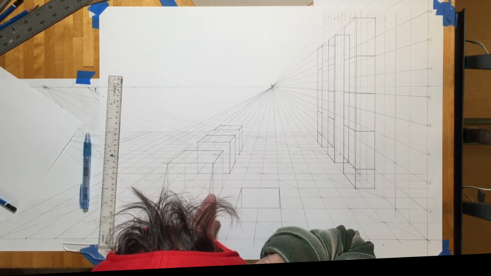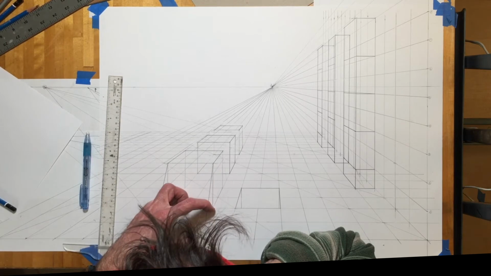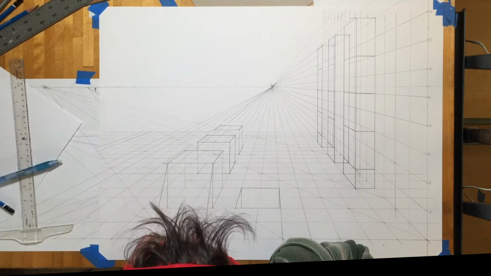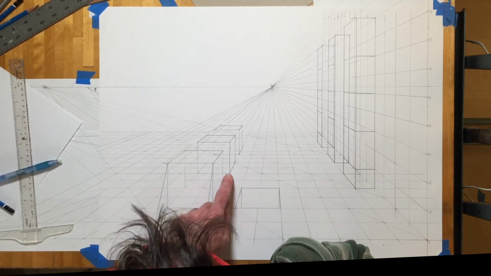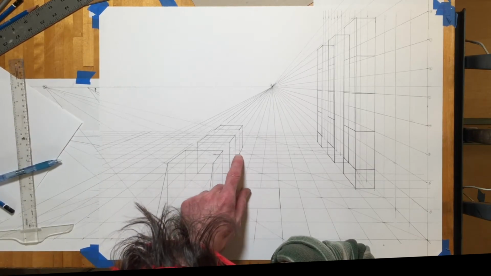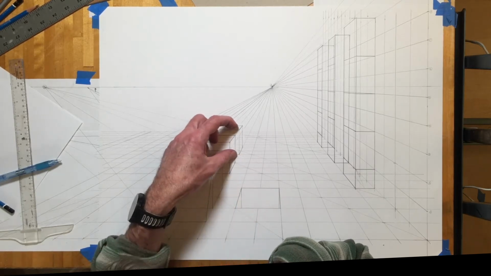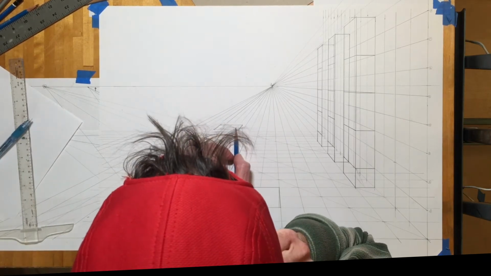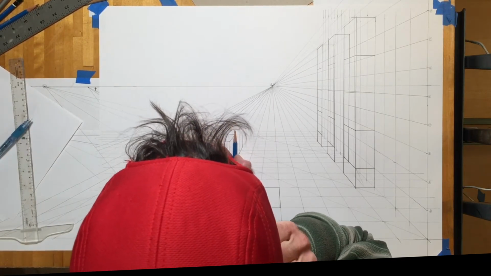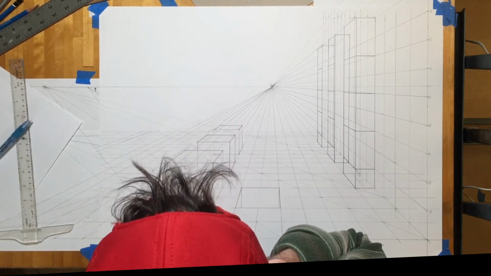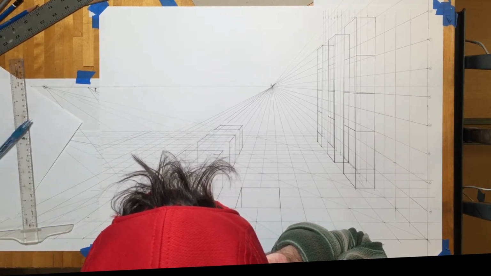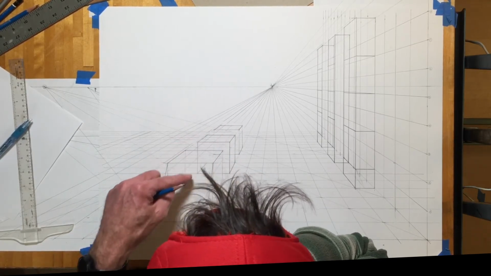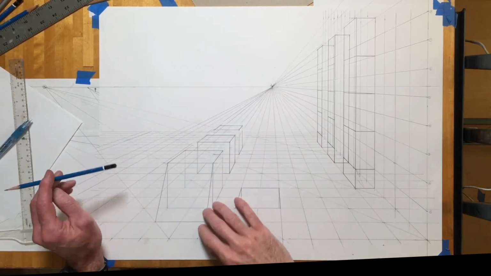So the front edge of this box is 2 feet from the picture plane, and this next one is going to be 6 feet, and this next one is going to be 12 feet. And you see how much smaller. Now if I measure the size on the page, say of the total height of the front plane, which is roughly that distance, it is just about half the height. It's a little bit bigger than half the height of this one. So it's getting much smaller as it goes back in space.